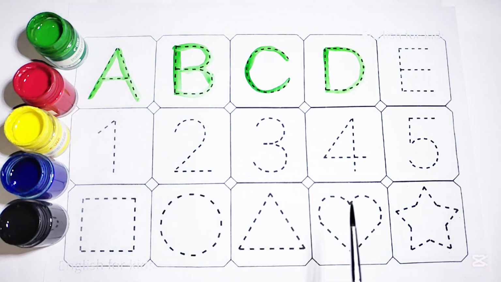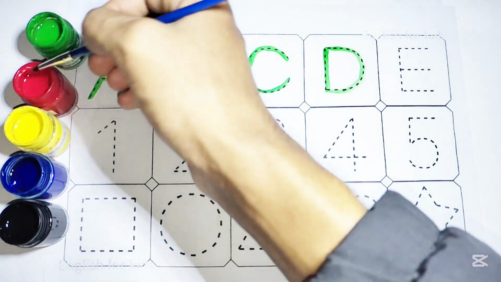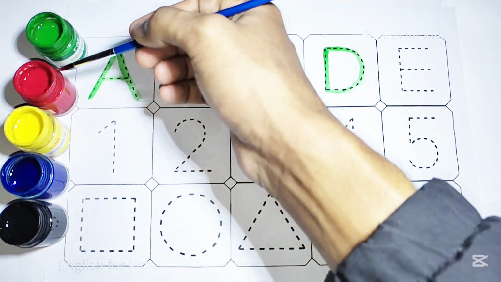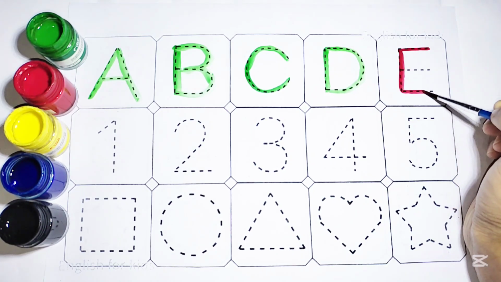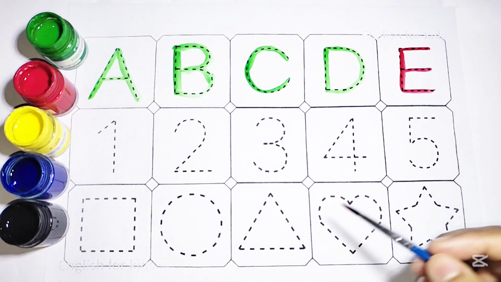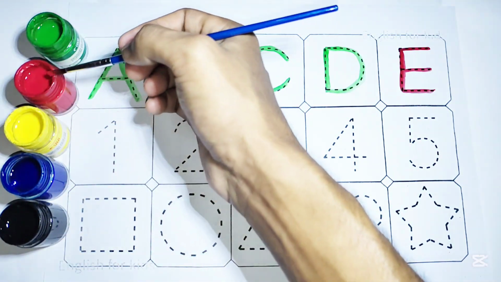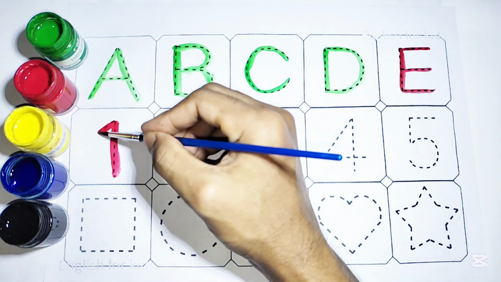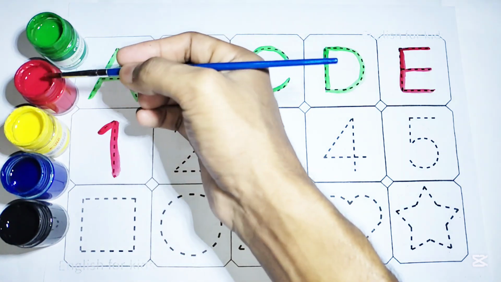Now we draw E and use red color. E for egg, and the next one is numbers. First we draw the number of 1. O-N-E, 1. We again use red color.